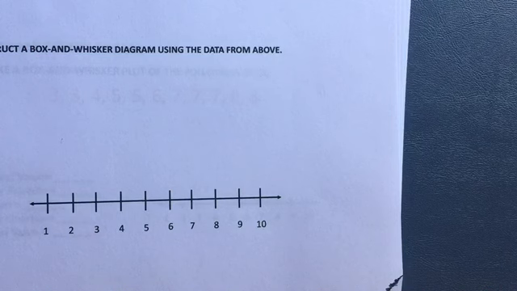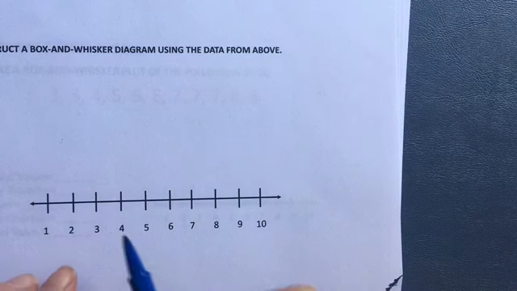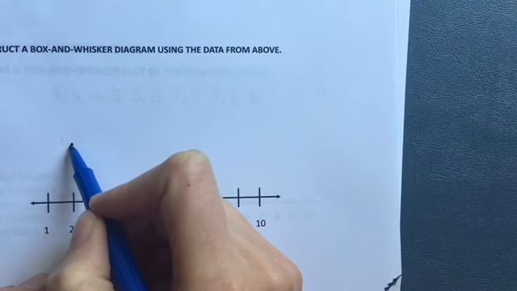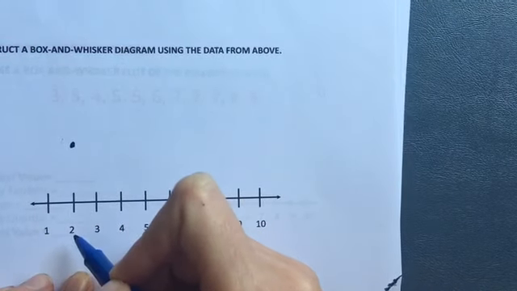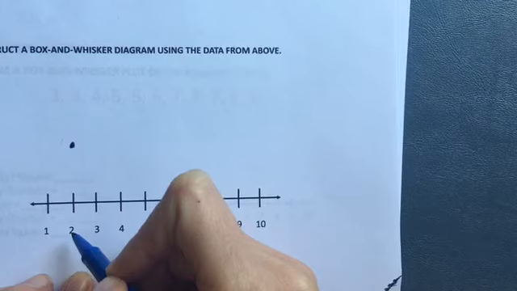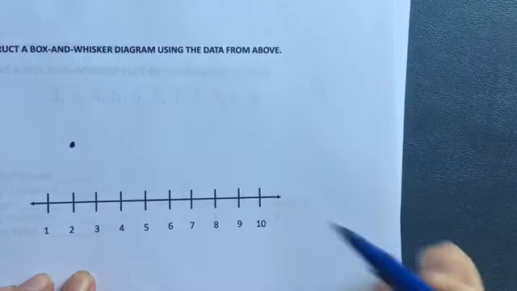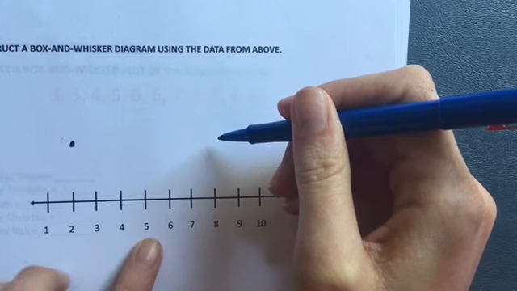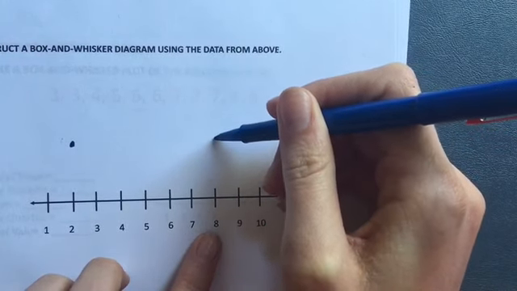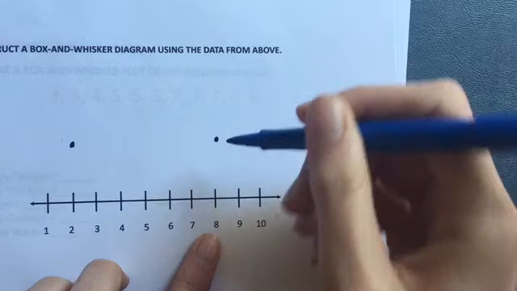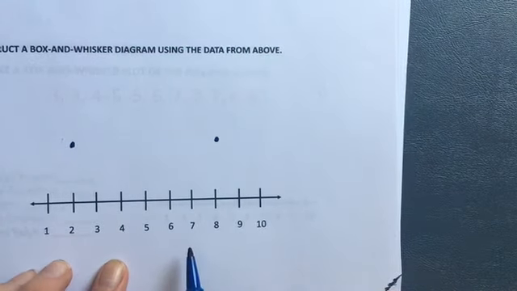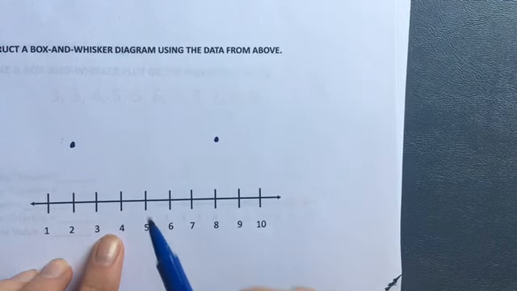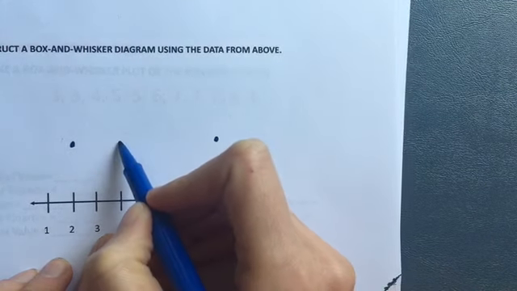So, starting with my smallest value, it's 2. Now, we do not write directly on the number line. We're going to write above it. So, the smallest value is 2. Then, the largest value, and we can kind of go in whatever order we want. I'm going to skip around a little bit. There's the smallest value. The largest value, according to our work, was 8. Then our median, which is what we found next, you have to find median before you can find upper and lower quartile. Median was 4, so we'll put a point there.